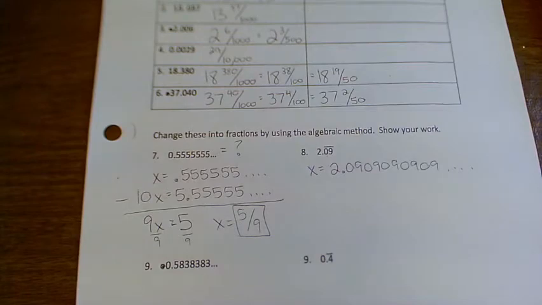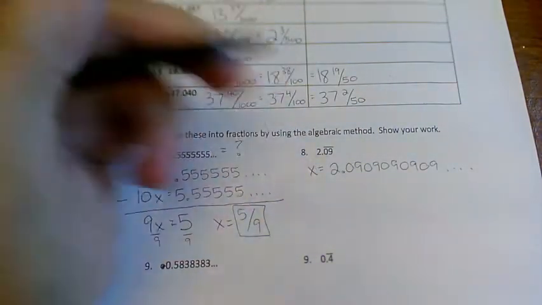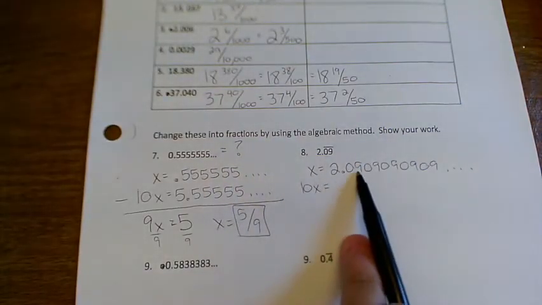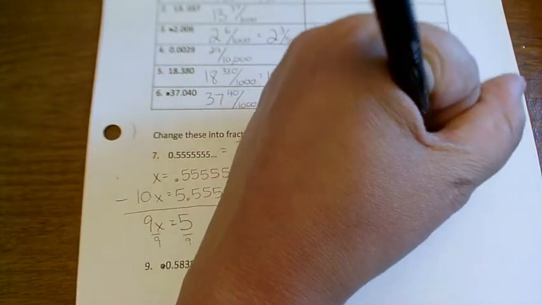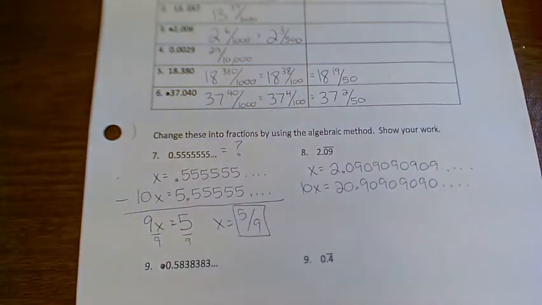But again, if you don't remember that, let's do some equations. So next equation, multiply by 10. A power of 10 moves the decimal place. So we would now be at 20.90909090. All right, do those two have the exact same decimal? If we tried to subtract them right now, what is going to happen?